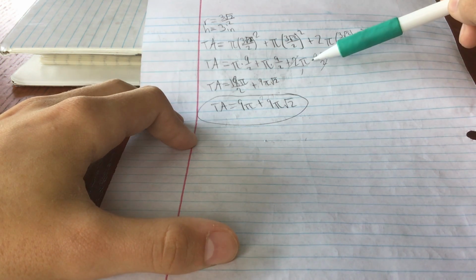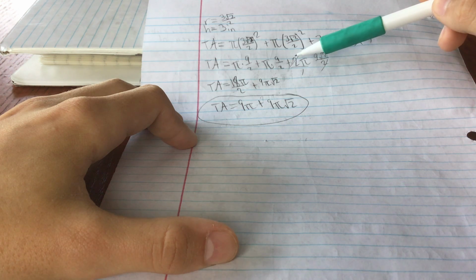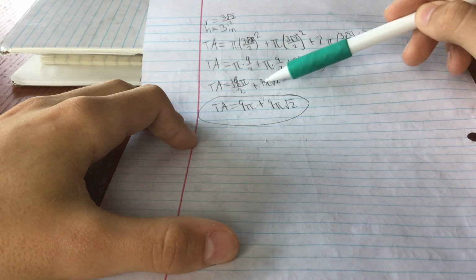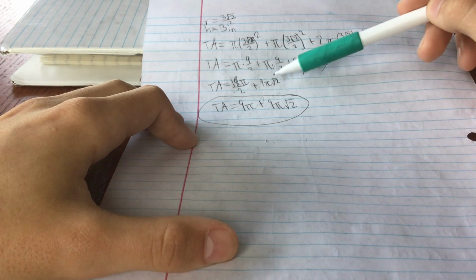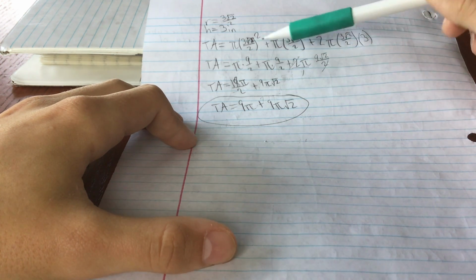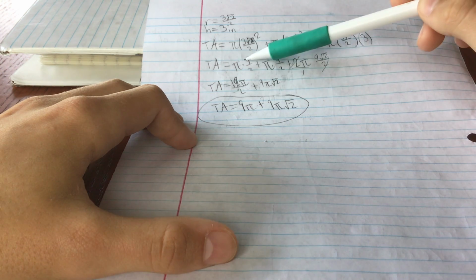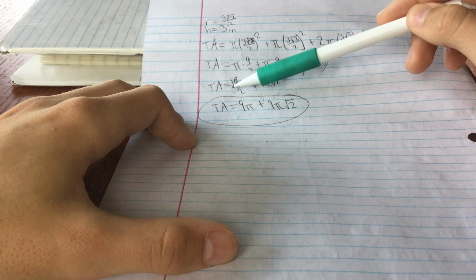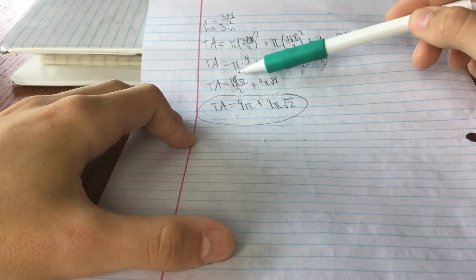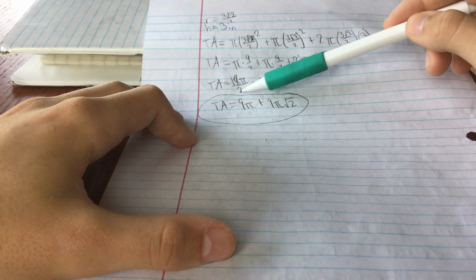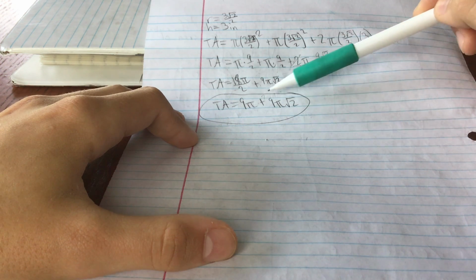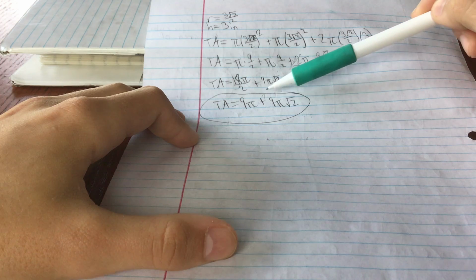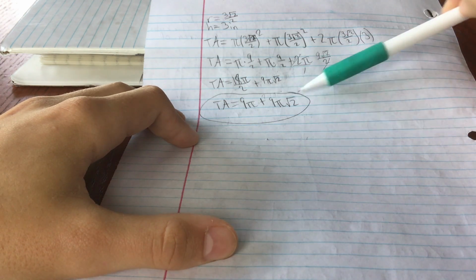So then back to this, I multiplied this fraction with this fraction, and I got 9 pi square roots of 2. And then over here, I added these two, and I got 18 pi divided by 2. Since 18 can be divided by 2, I divided it, and I got 9 pi. Then I brought down this, and I got plus 9 pi square root of 2.